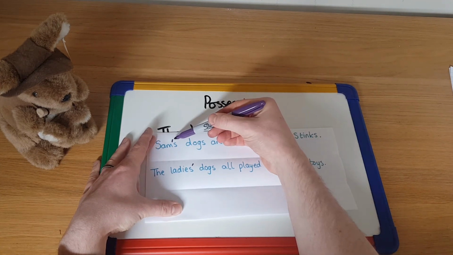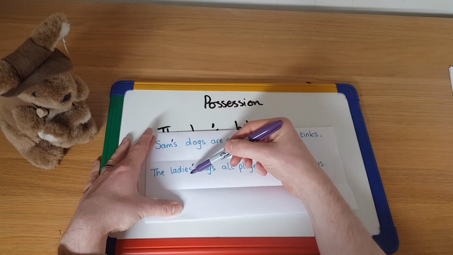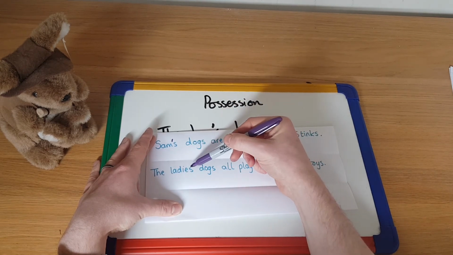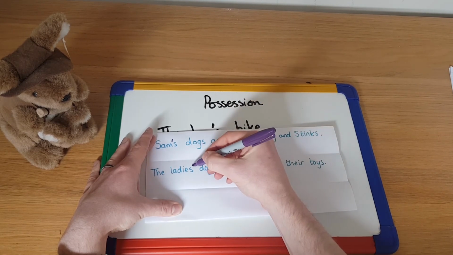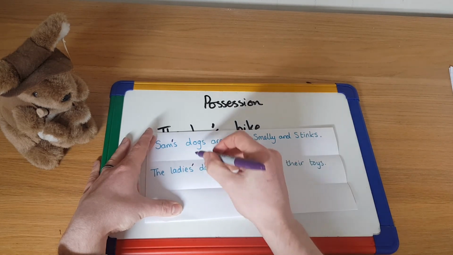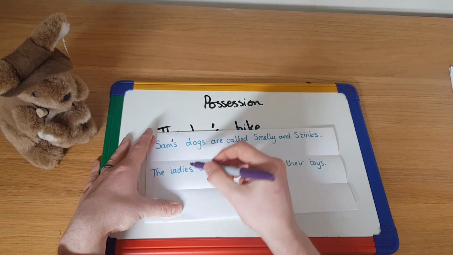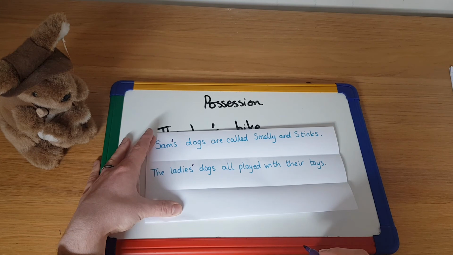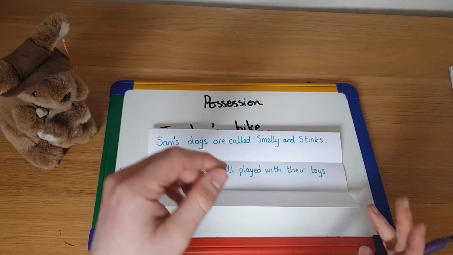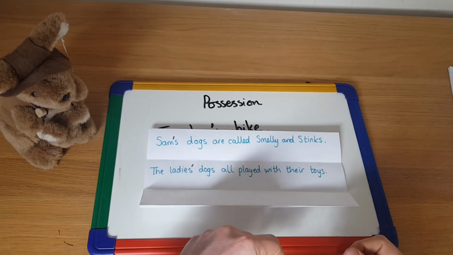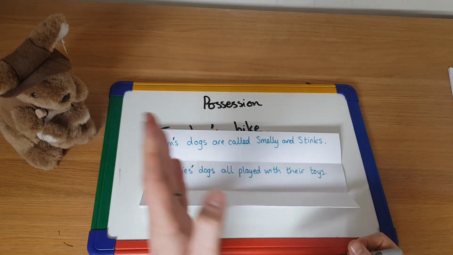You see the difference? That's one Sam, and Sam owns the dogs. These are lots of ladies, and all of them own something. So I'll put it at the end to show that all of these ladies own those dogs. So the apostrophe goes at the end. That's a quick whistle-stop tour of apostrophes for possession, and remember, omission or contraction.